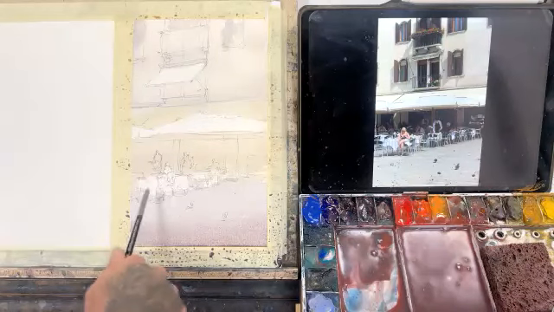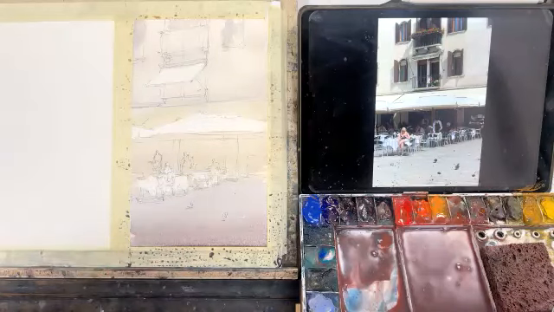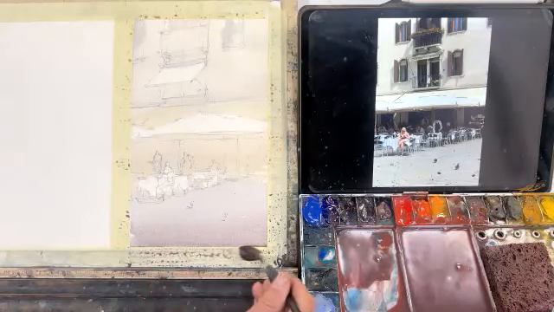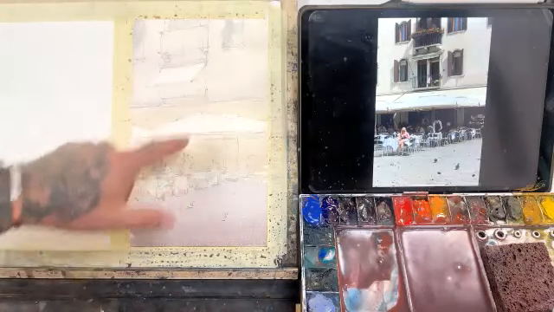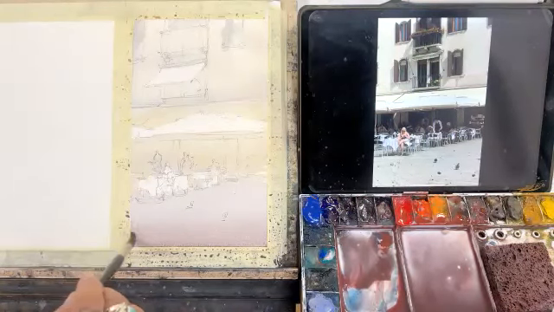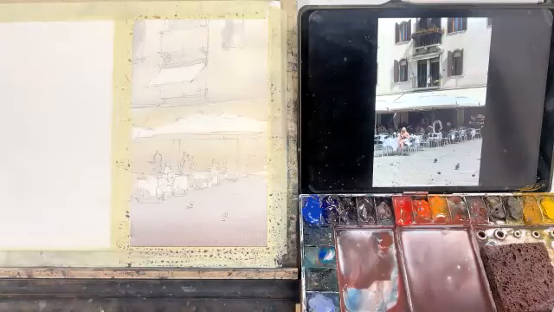So I've left some lights and some whites here, but they're not going to stick around forever. But I do know that those are going to be reserved here, here, and here. And if I think about what's happening with color, it's all pretty neutral.